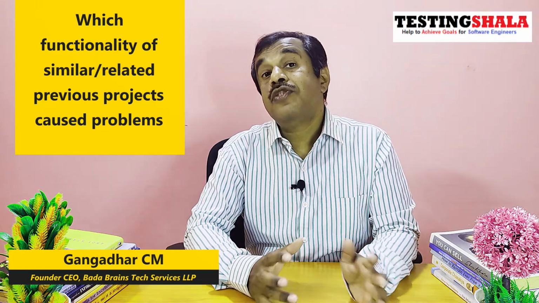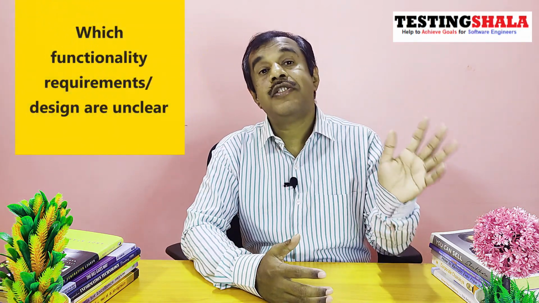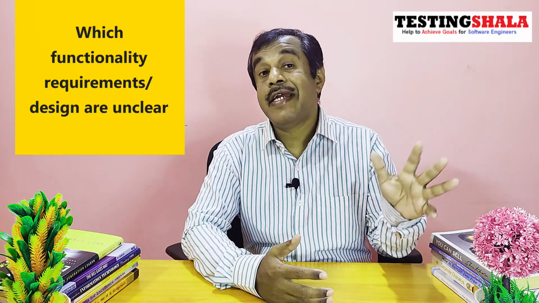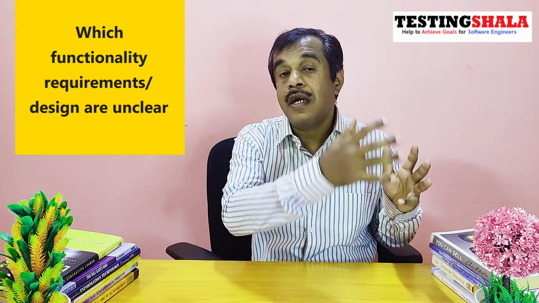Then the next question we should ask is, which functionality was implemented by the development team where there is no clarity on the requirement and no proper documentation? Then it is more prone to issues as well. Because when the requirements are not stable and not clear, even after that, if the development team implemented it, it may happen that you will get more issues in those areas.